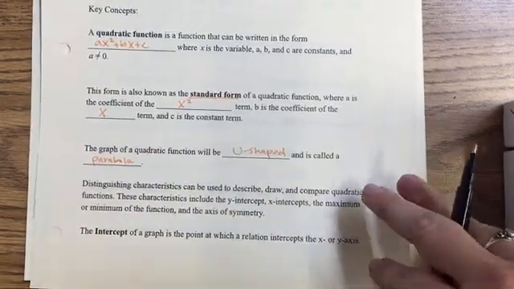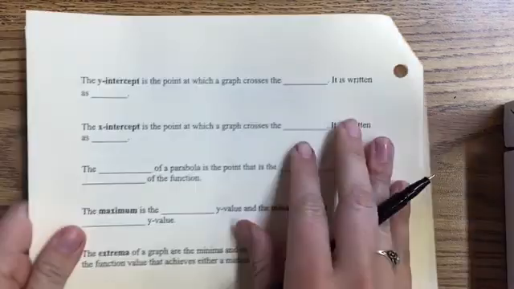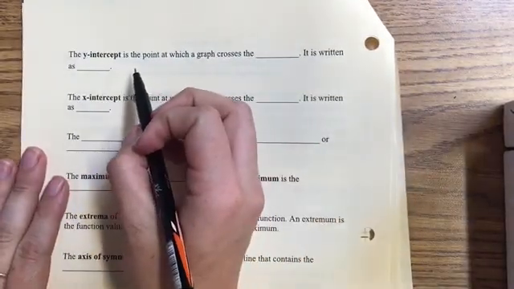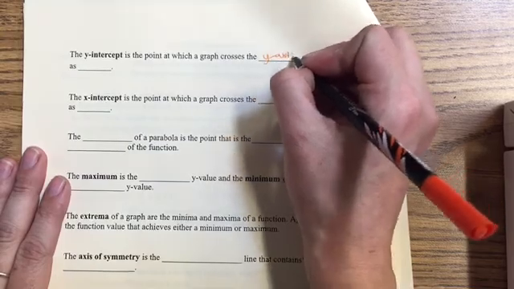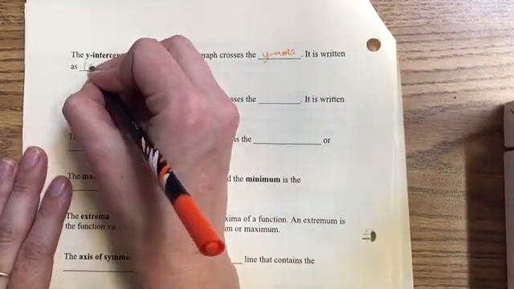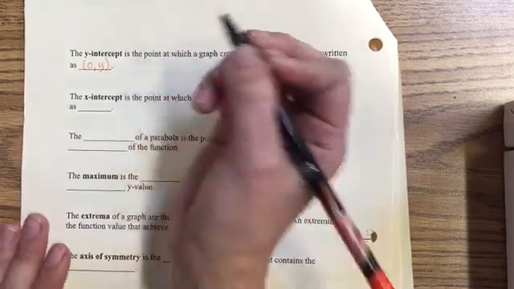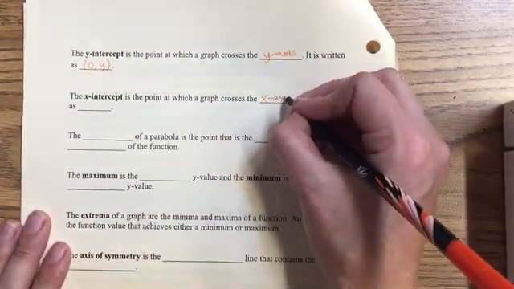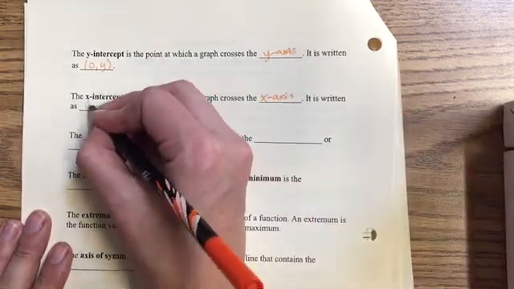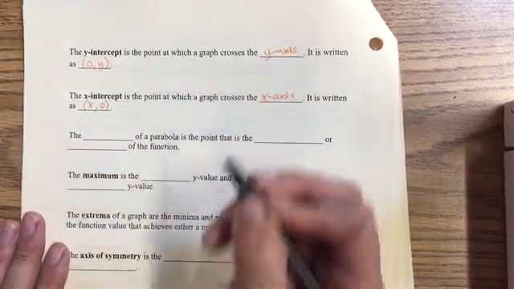Now we're going to go over different characteristics of quadratics. The y-intercept is the point at which the graph crosses the y-axis and is written as (0, y). The x-intercept would be on the x-axis and would be (x, 0).